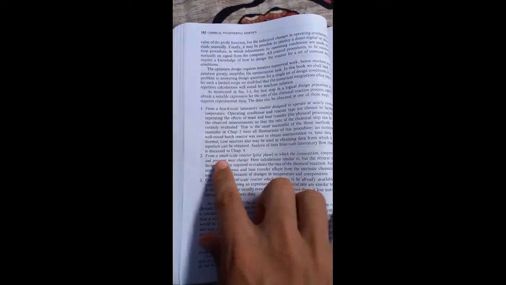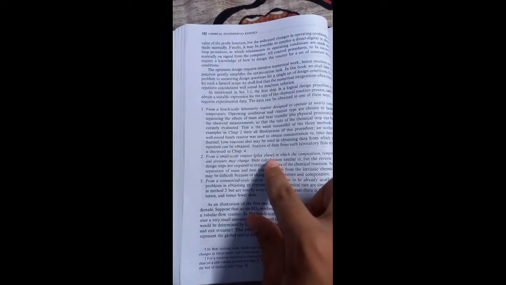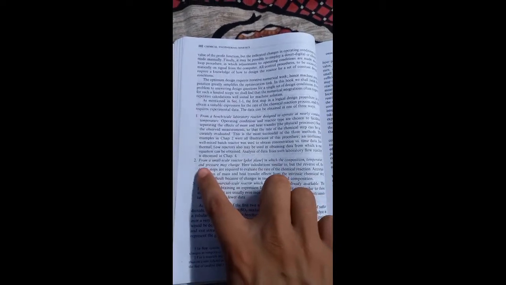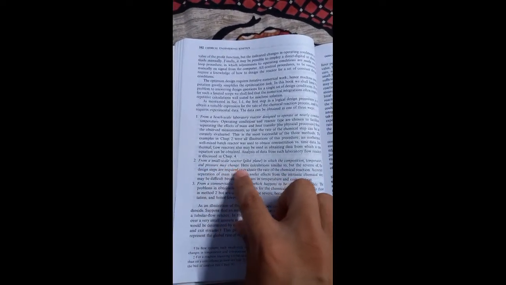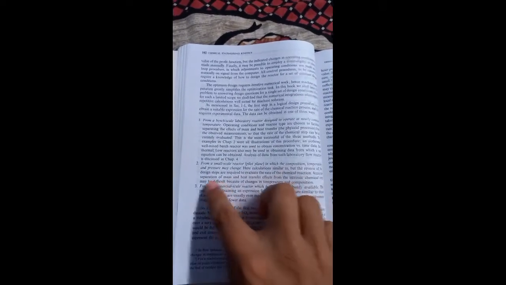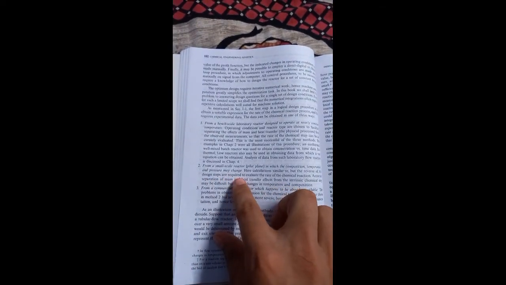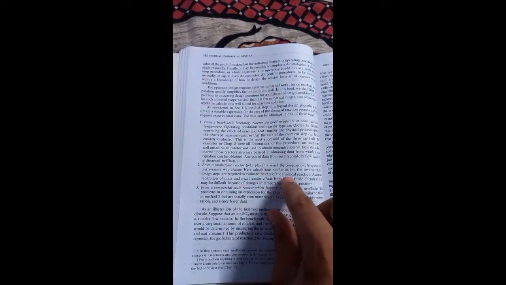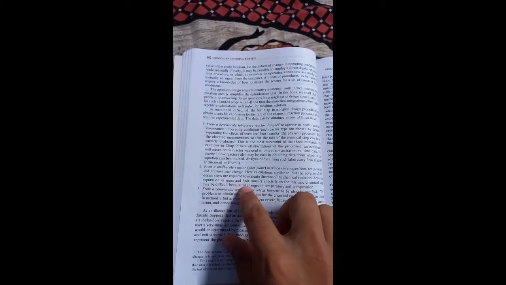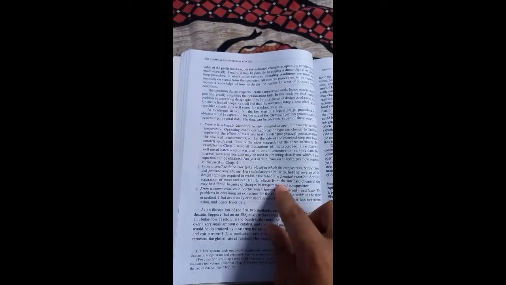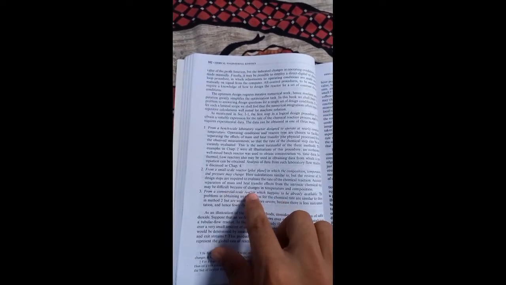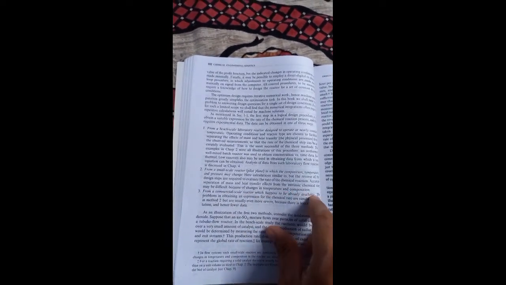Second, from a small scale reactor, a pilot plant, in which the composition, temperature and pressure may change. Here calculations similar to, but the reverse of, the design steps are required to evaluate the rate of the chemical reaction. Accurate separation of mass and heat transfer effects from the intrinsic chemical step may be difficult because of change in temperature and composition.